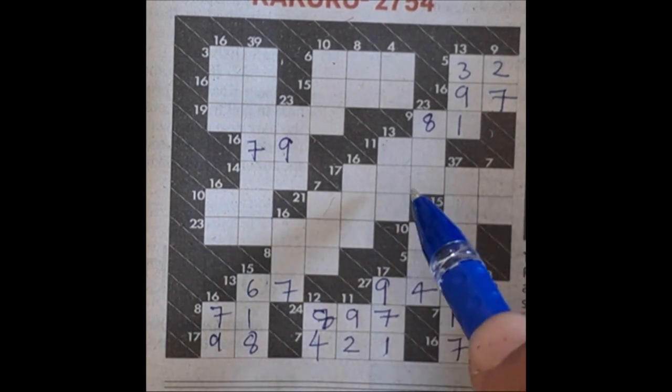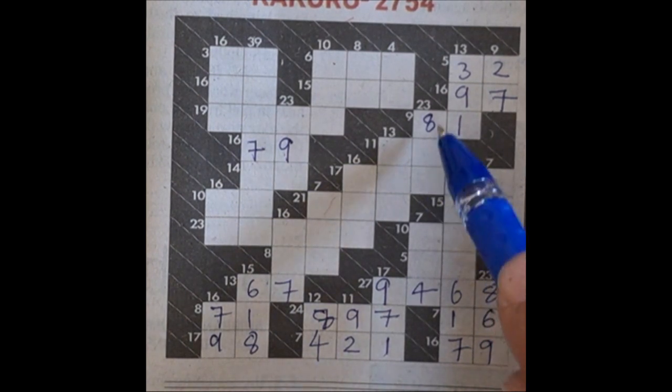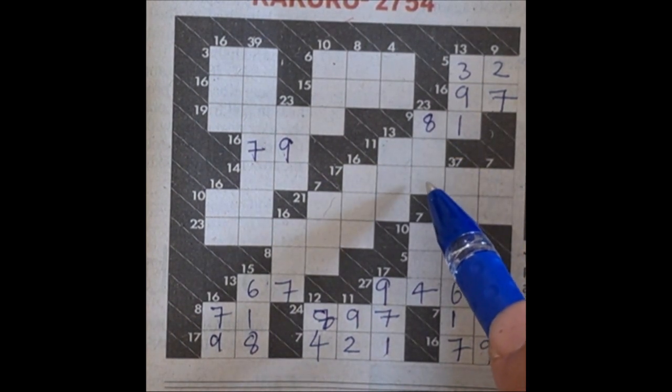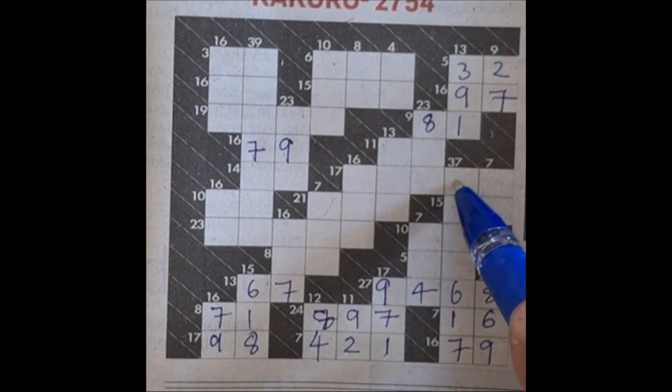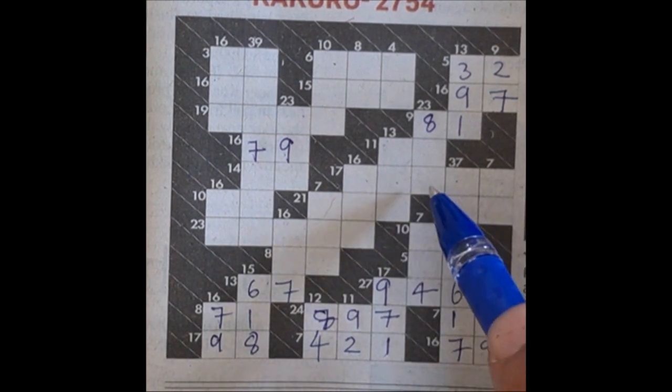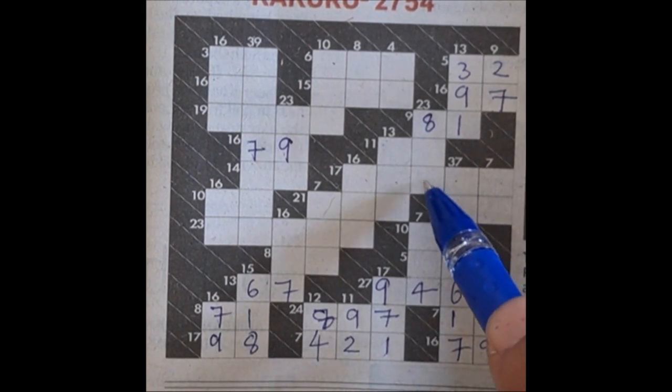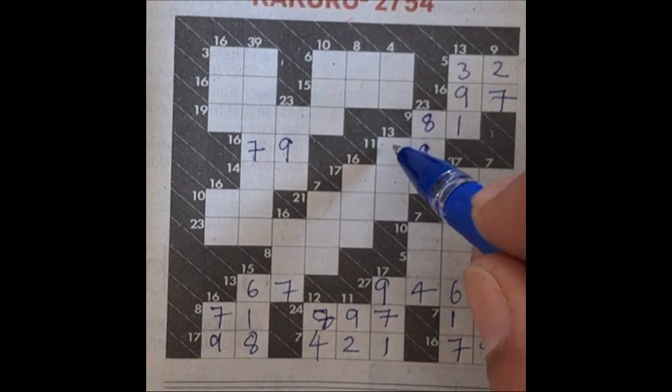Now 23 should have 9 and 6. So we cannot have 9 here, because the smallest 4-digit number 1, 2, 3, 4 is 10. So if I put 9 there, it will become 19, which will be more than 17. So definitely 9 is here.